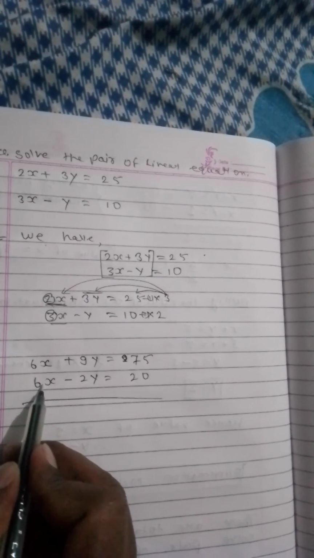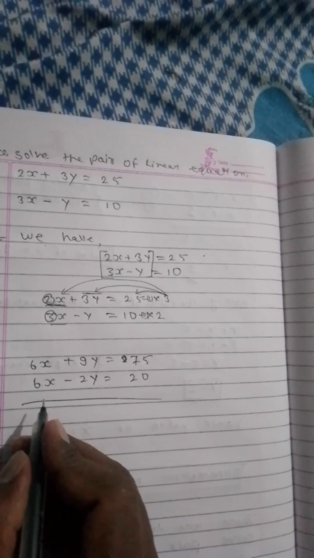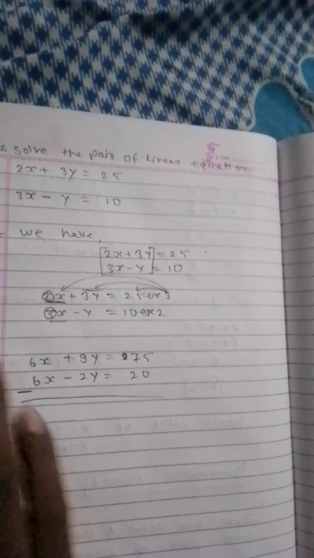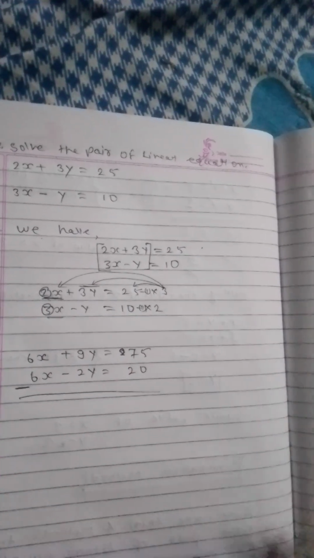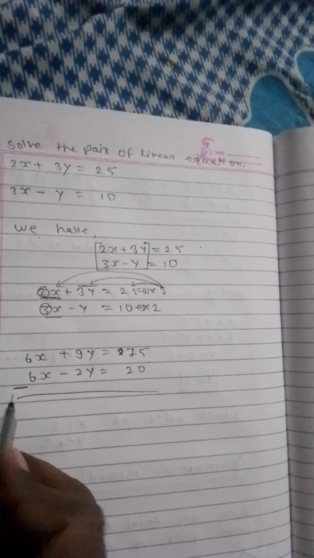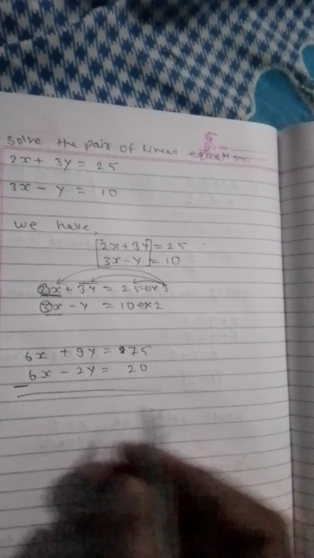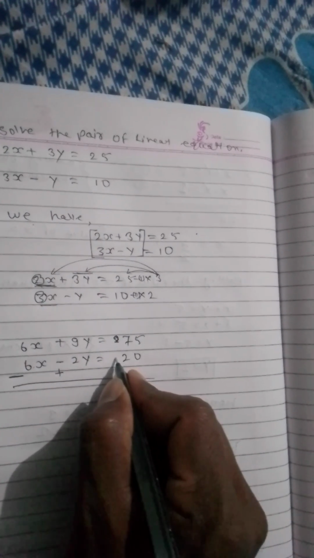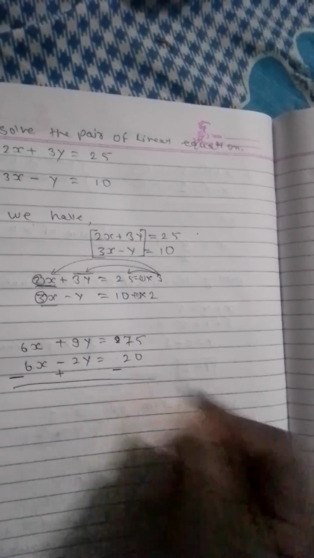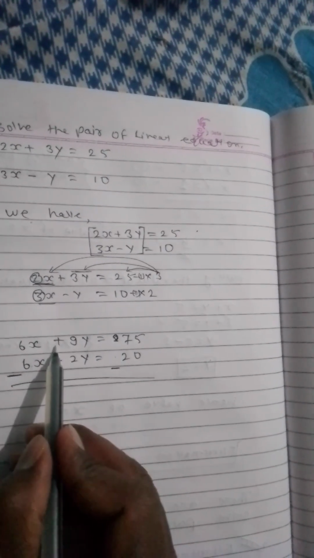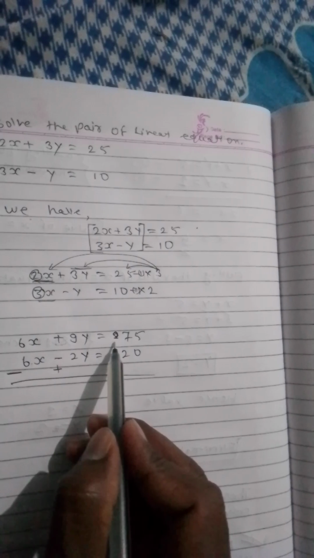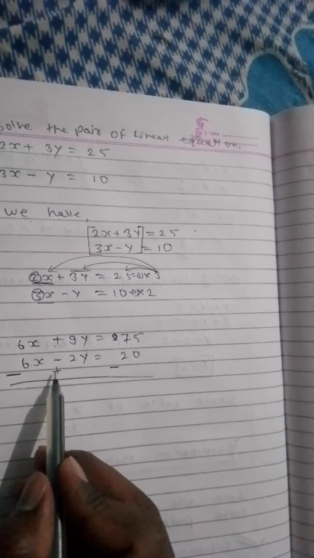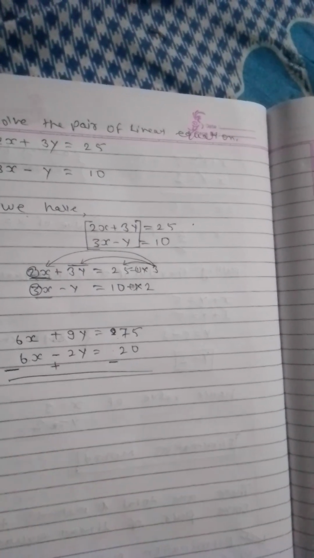If we add it, will it be eliminated? No. So we will subtract, so I will make the sign here, subtract. And remember, if we add it, then there is no need to change any sign, but if we subtract it, there is a need to change the sign. For example, this minus will be plus, and where there is no sign, that means positive, it will change to negative. And we will not do any change in the above equation. We will change the sign only in the below equation.